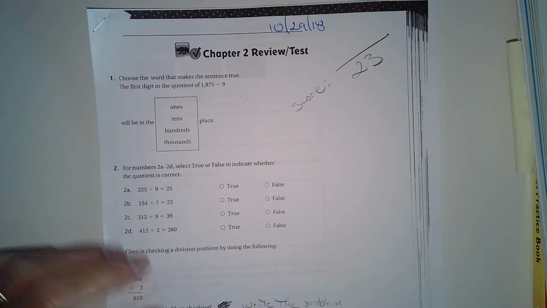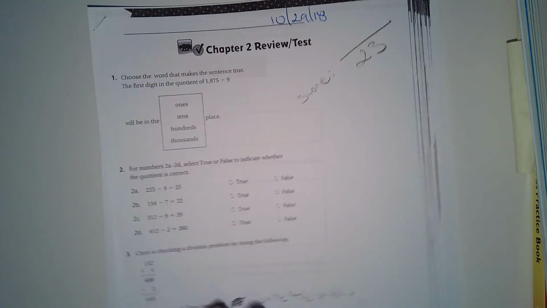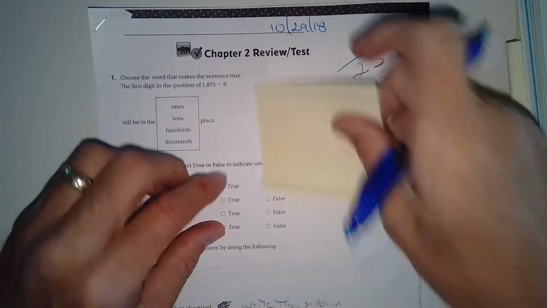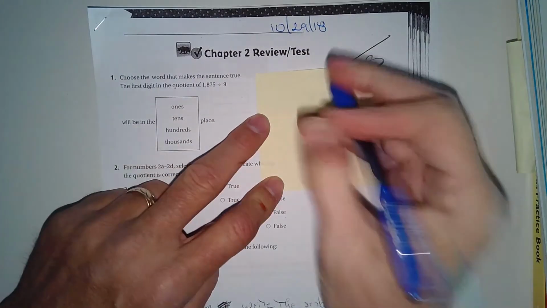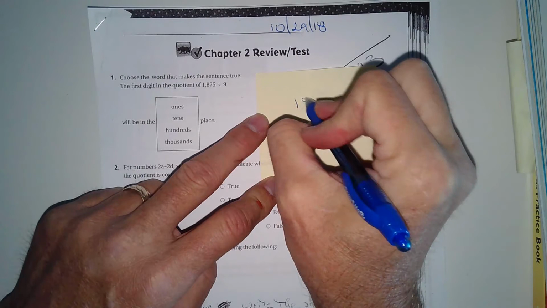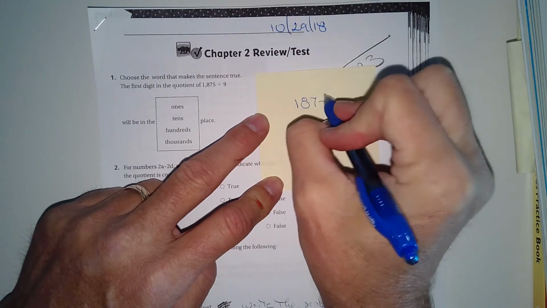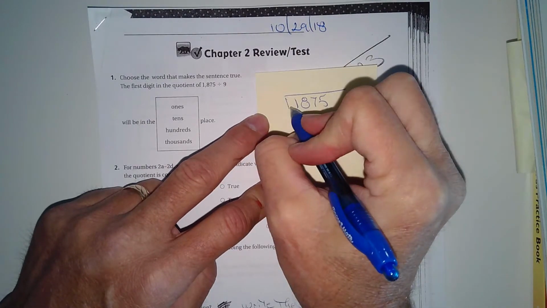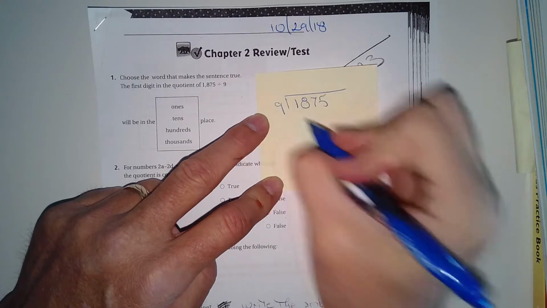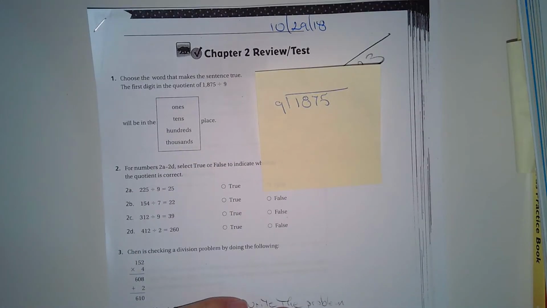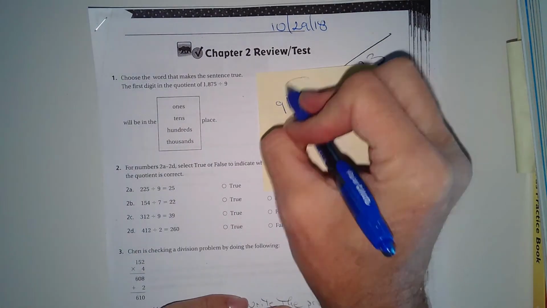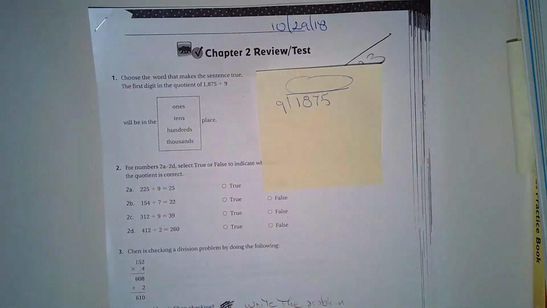In other words, what they're asking you here is, if you were to divide 1,875 by 9, okay, your answer here, what's the first digit? Is it going to be the ones, tens, hundreds, or thousands place?